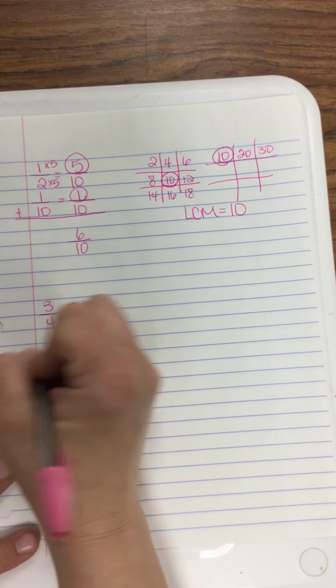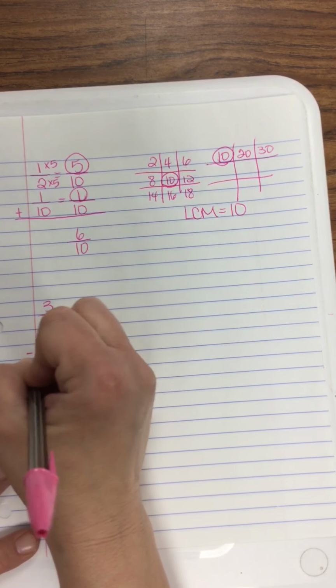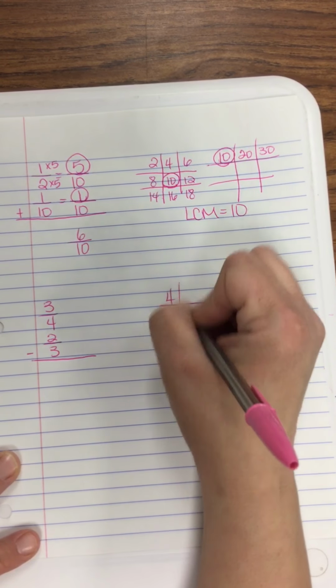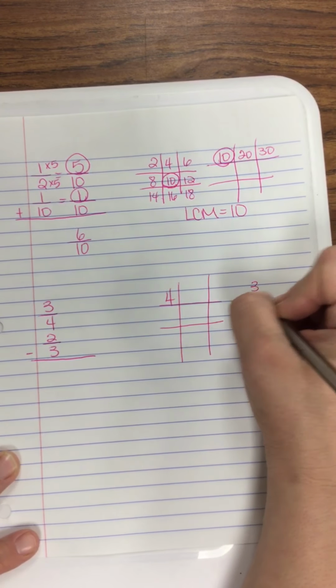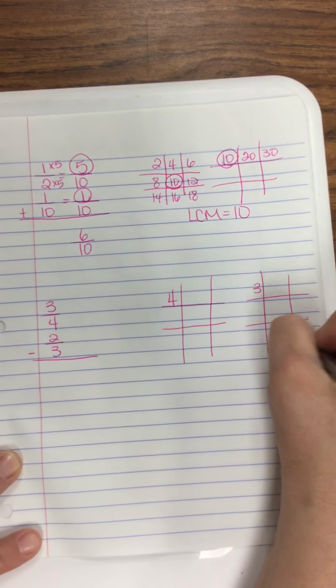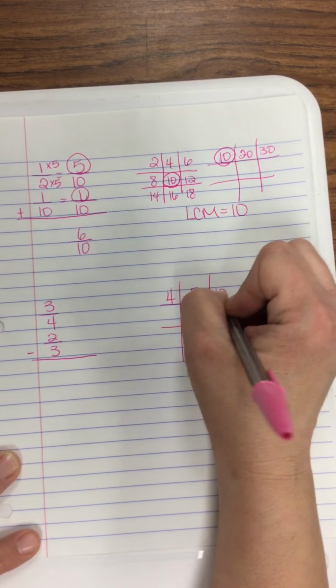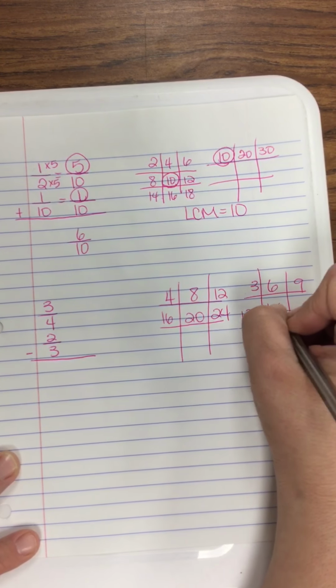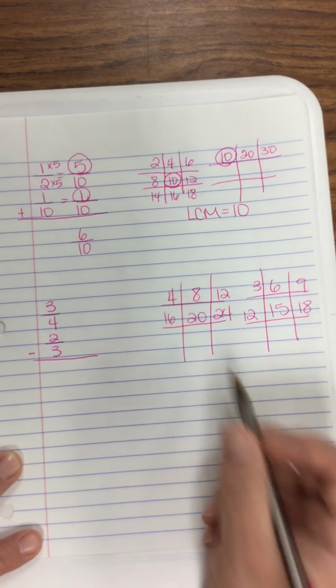Okay. Now look, if I do 3/4 minus 2/3. I'm going to make a T-chart for 4. A tic-tac-toe board for 4 and a tic-tac-toe board for 3. 4, 8, 12, 16, 20, 24, 3, 6, 9, 12, 15, and 18.